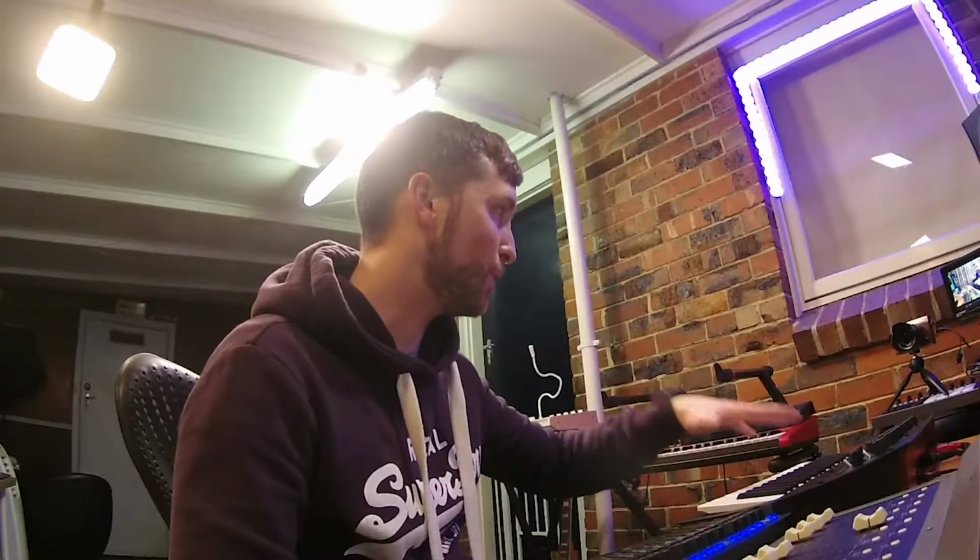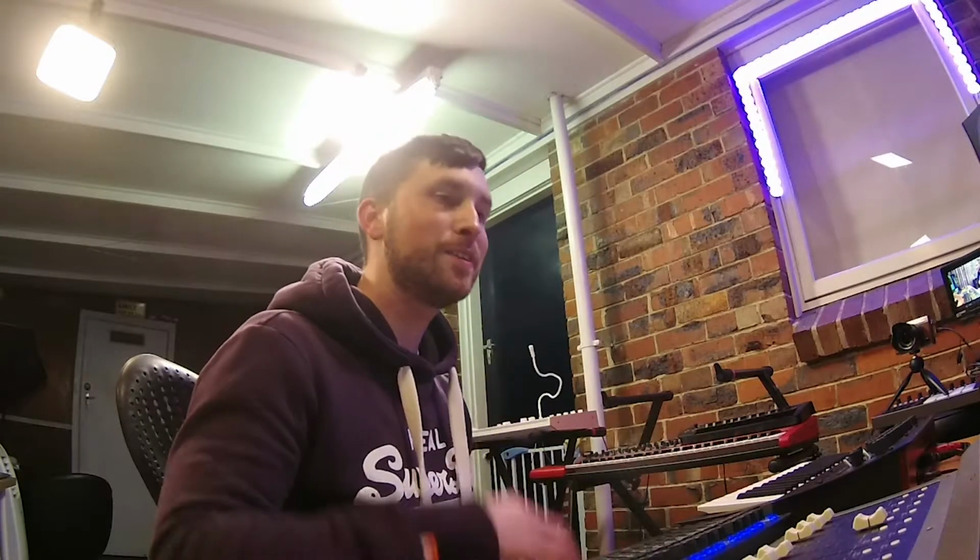Tonight got a really cool setup for you guys. Going to be playing the Korg Minilogue XD directly through Softube's Console 1 and Fader 1. How does it sound? Well, I'm going to show you tonight, guys.